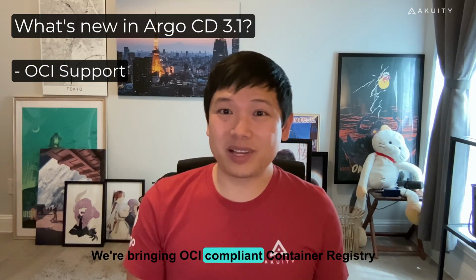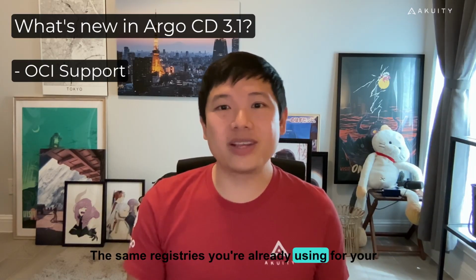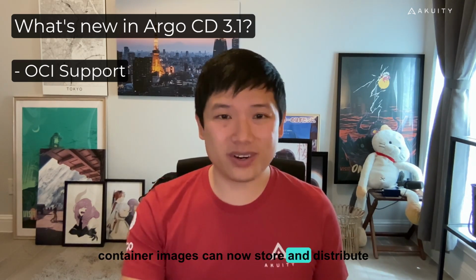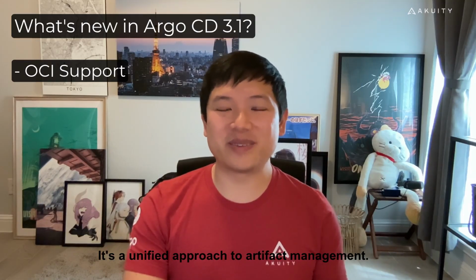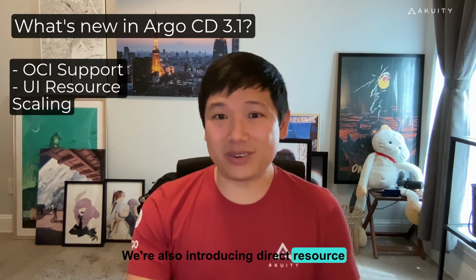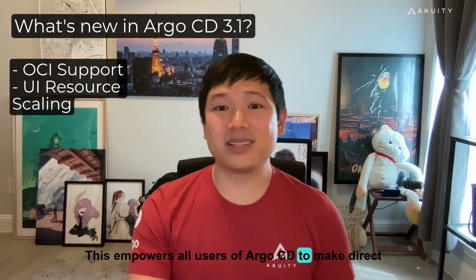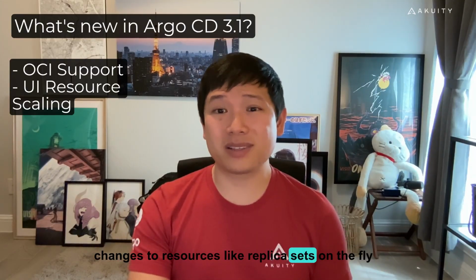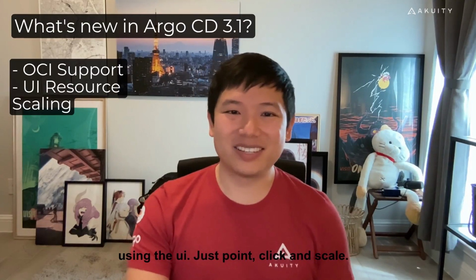We're bringing OCI compliant container registry support straight into Argo CD. The same registries you're already using for your container images can now store and distribute your deployment configurations. It's a unified approach to artifact management. We're also introducing direct resource scaling right from the Argo CD UI. This empowers all users of Argo CD to make direct changes to resources like replica sets on the fly using the UI. Just point, click, and scale.